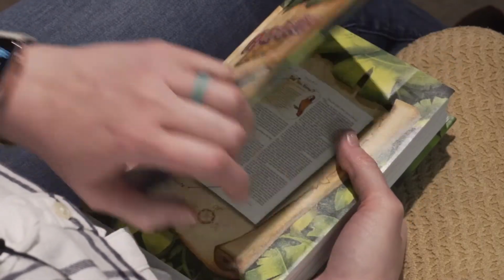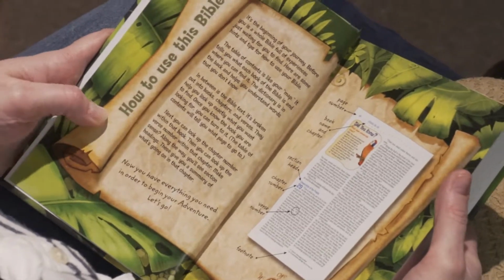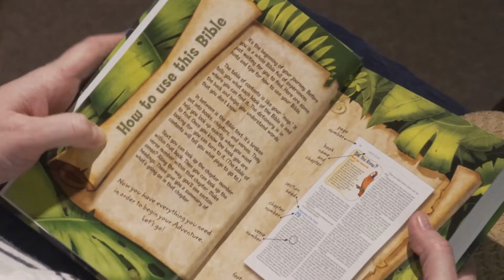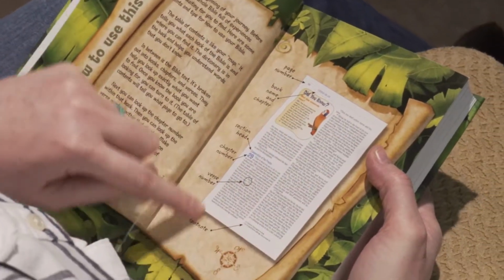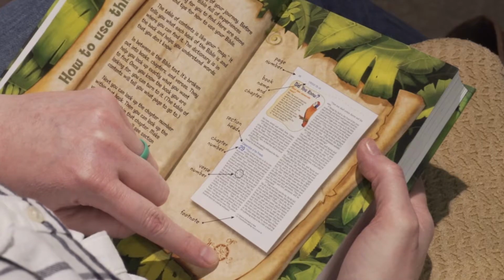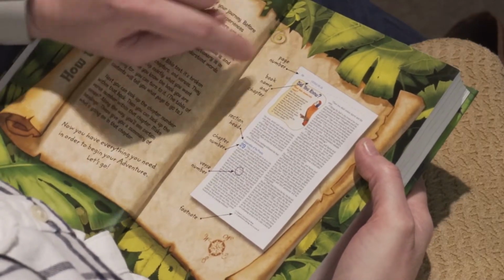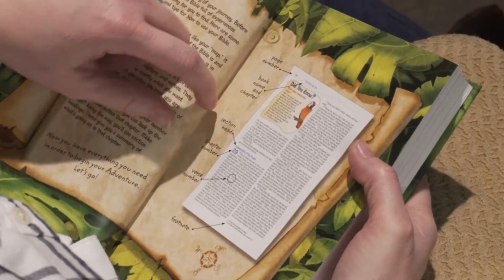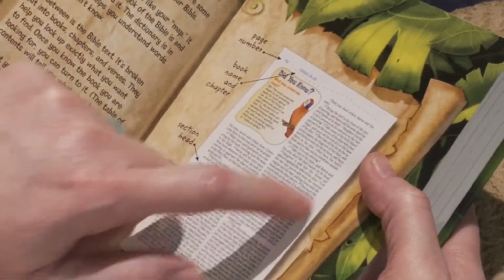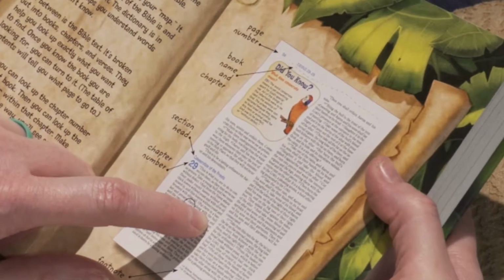The first thing that I want to show you is at the very beginning of our Bible, we have a section called How to Use This Bible. It really points out all the different features of this Bible, and this is very typical of most Bibles. So the page numbers, just like a typical book. At the top, you'll find the book name and the chapters that are covered on this actual page. I'll dive into that a little bit more in a minute.